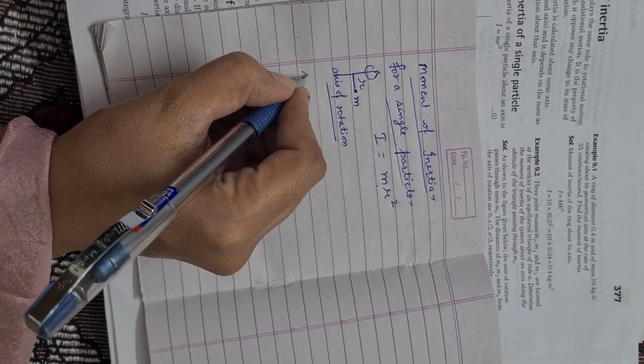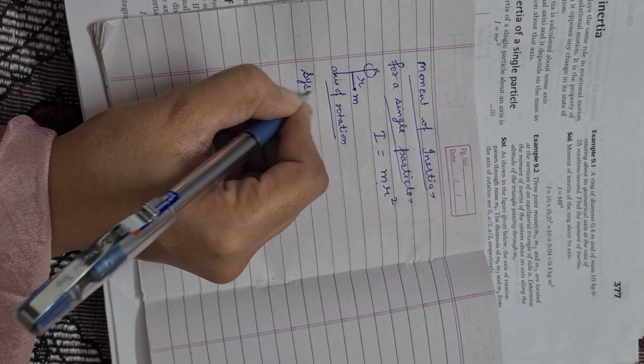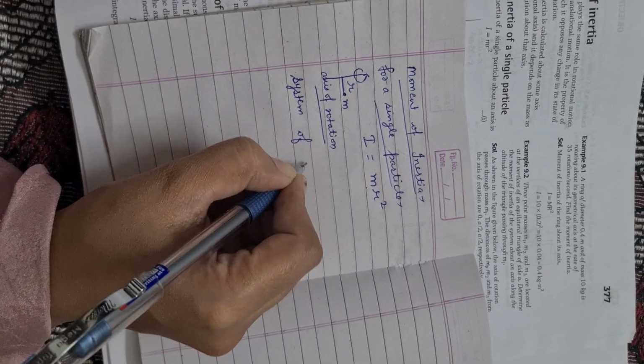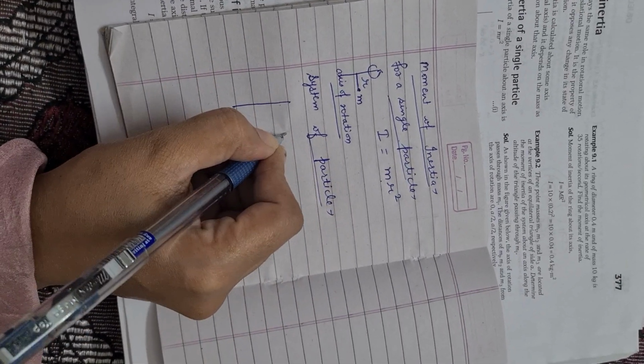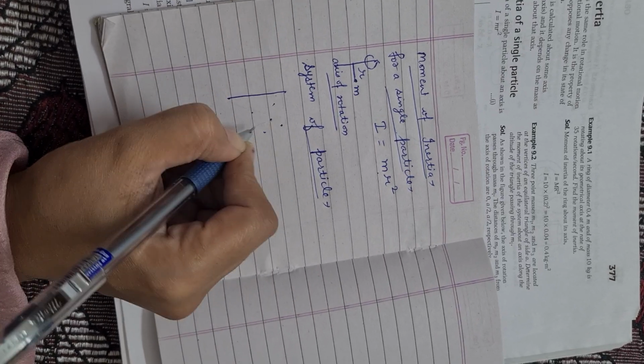But what if we have a system of particles? In case of a system of particles, we have a lot of particles here like this.